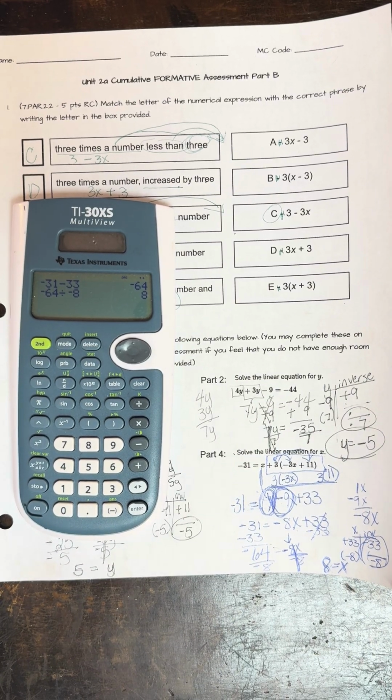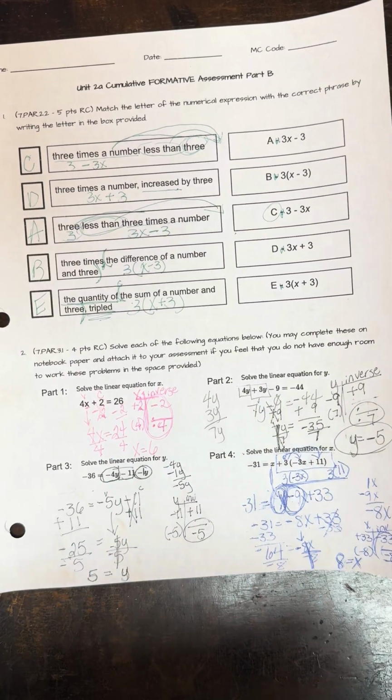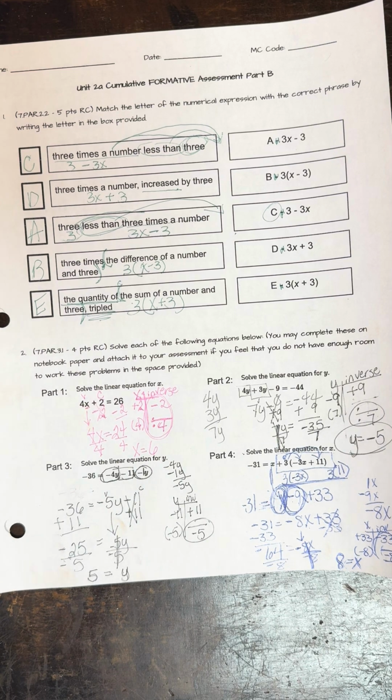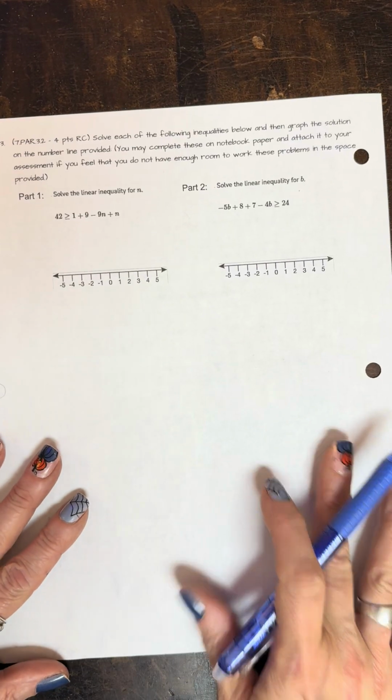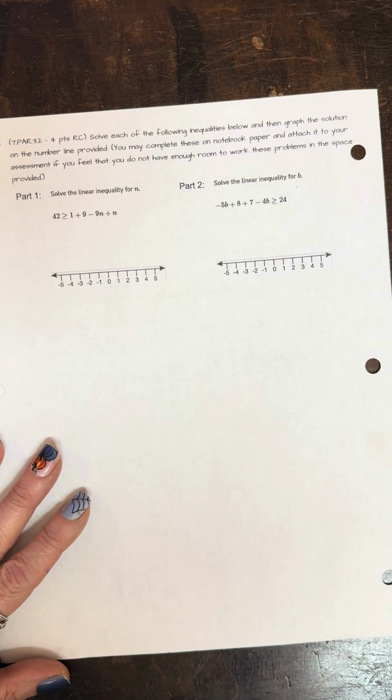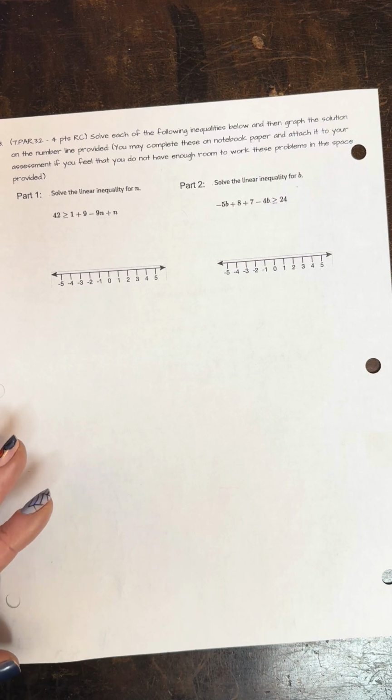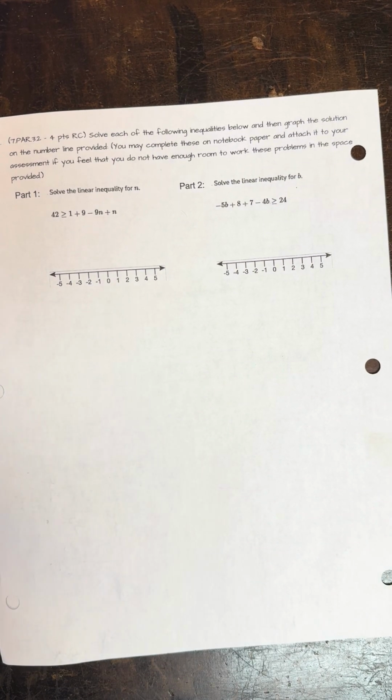You've got to put these in the calculator, guys. All right, again, I know I'm moving through that kind of quick. But stop this, start it, go through, rewind it, however you need to do it, okay?